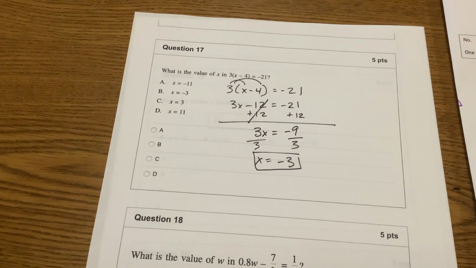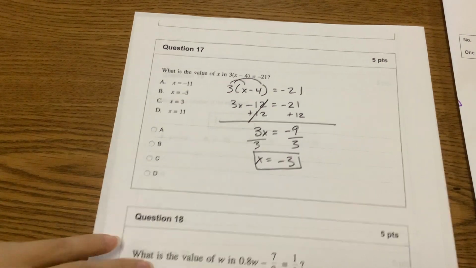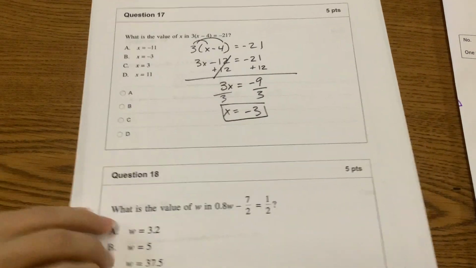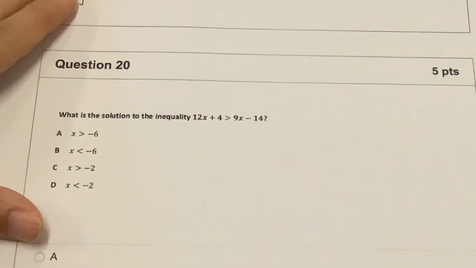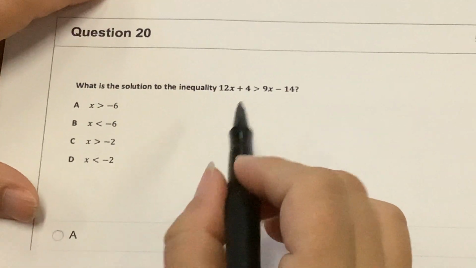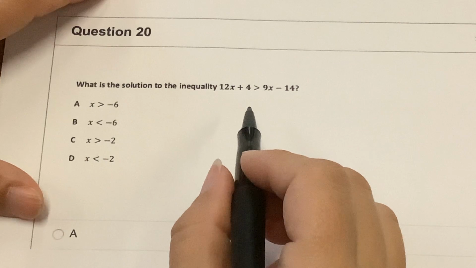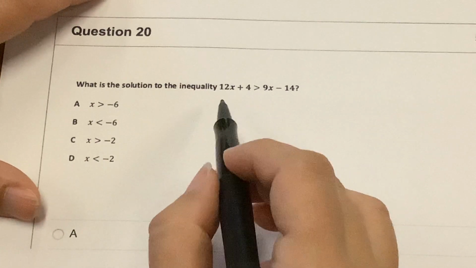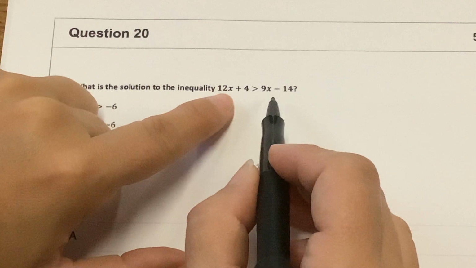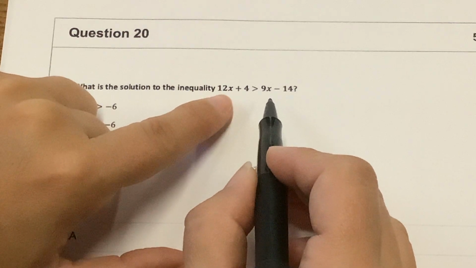Our next most missed problem was our very last problem, so problem 20. This one says, what is the solution to the inequality? We haven't really talked about inequalities yet, but solving these is very similar to solving equations. We don't have any distributive property on either side. We don't need to combine any like terms. So the next thing would be to move our variable to one side.